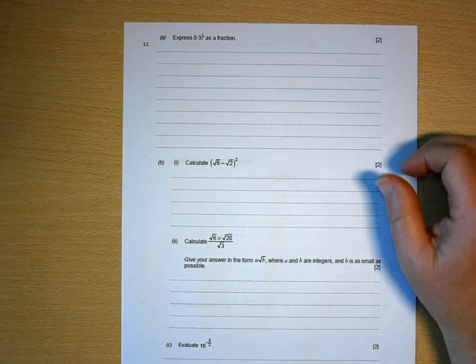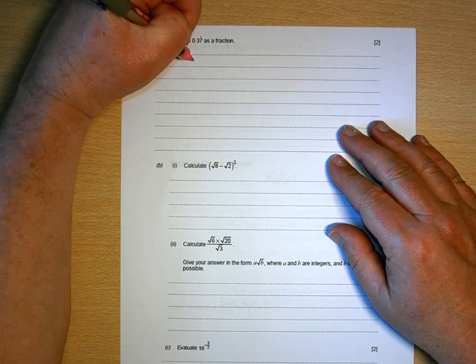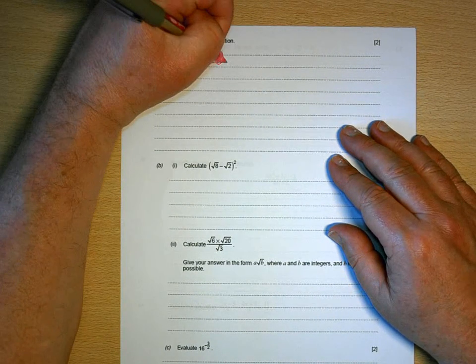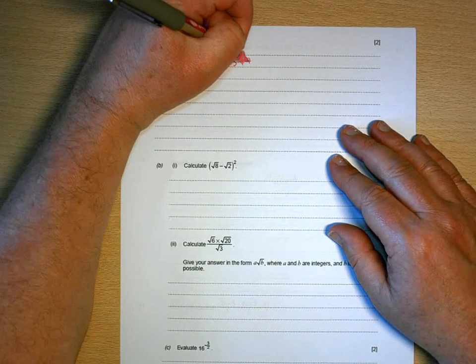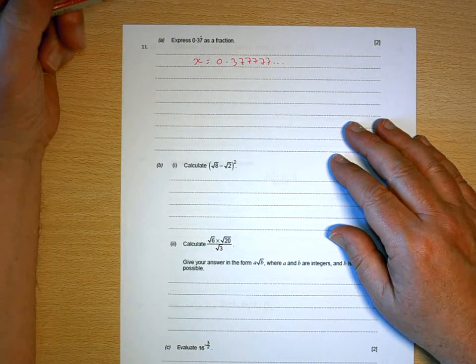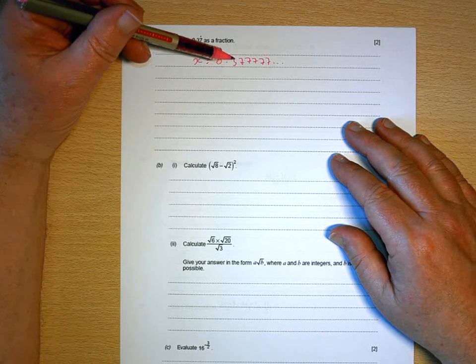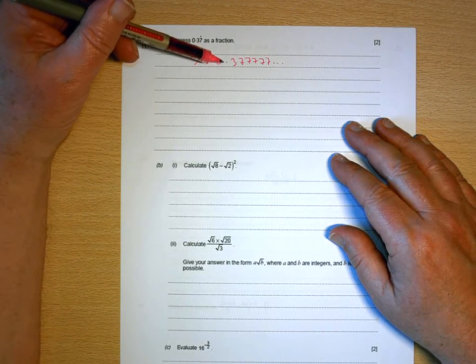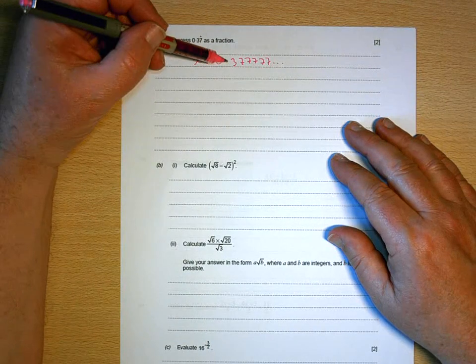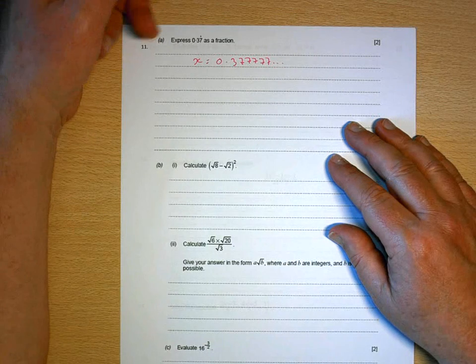Question 11, recurring decimals. So what we do is we write x as our recurring decimal, and then what I need is to write that in a way that I've only got the repeating part on the right hand side of the decimal. So if I multiply that by 10, then I'll get 3.7777.